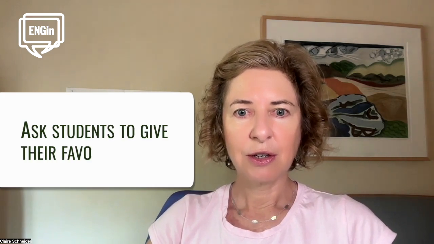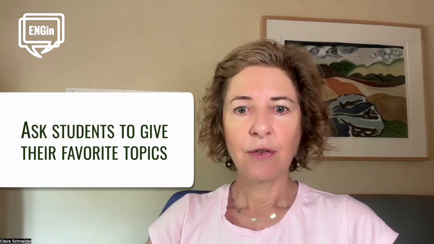So regarding the first part, choosing a topic, you can just ask the students to give you their 2 or 3 favorite topics. And in that way, you can gather enough for many weeks. The other way is to conduct a poll in your Telegram or WhatsApp chat that you'll set up. And you can get the students to answer in that way. And you'll end up with plenty of topics.